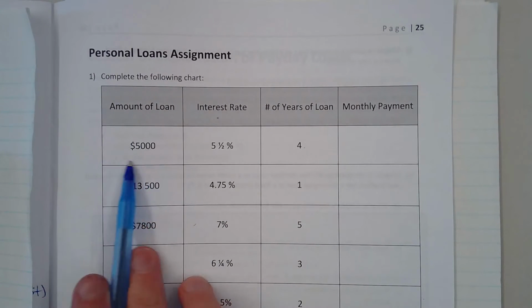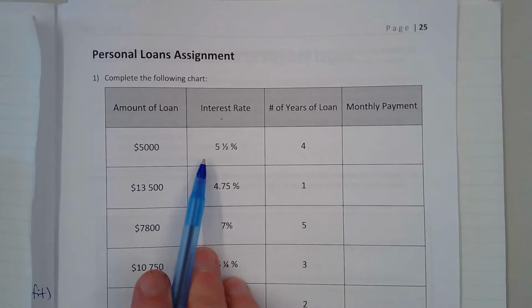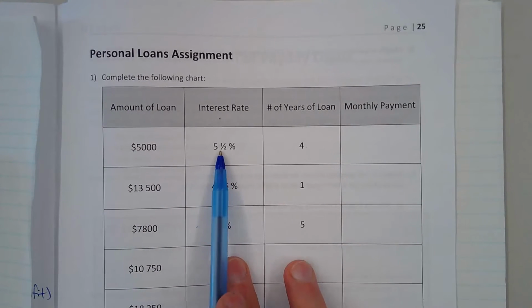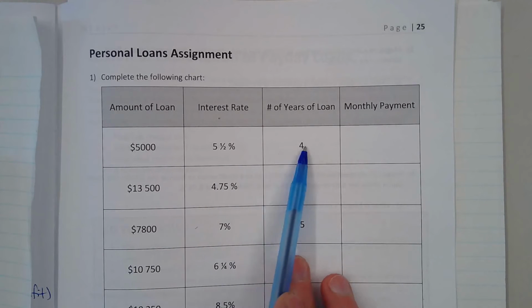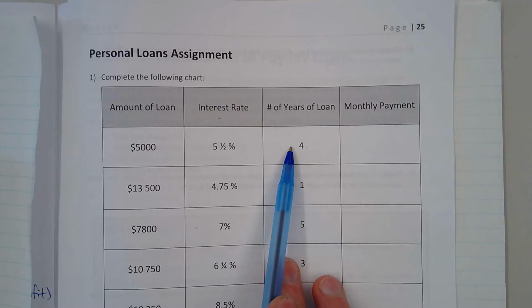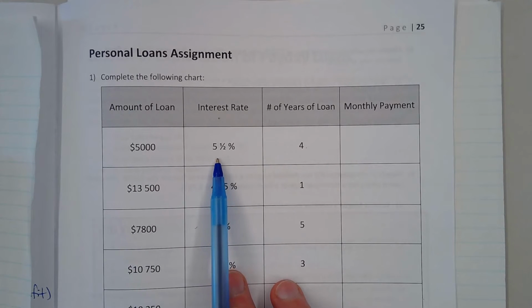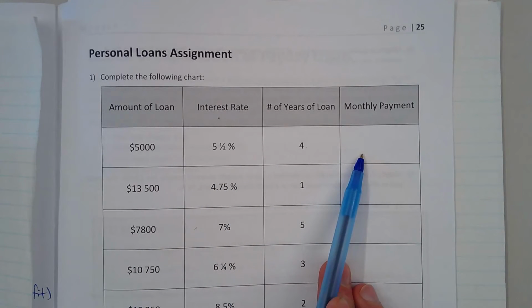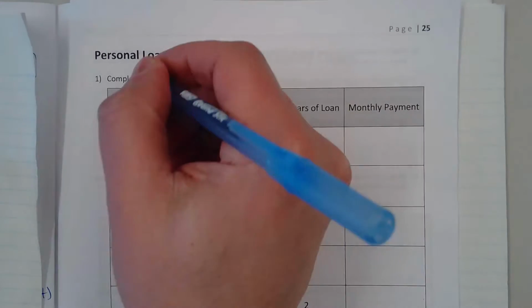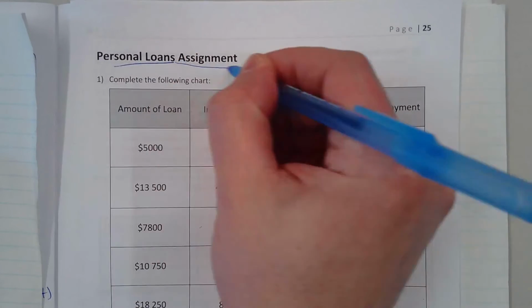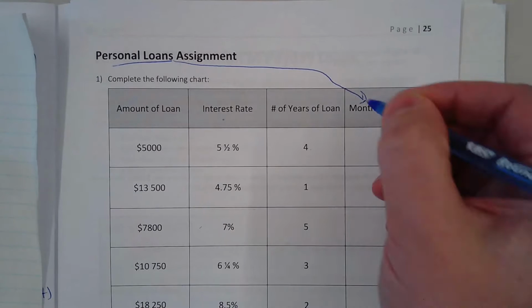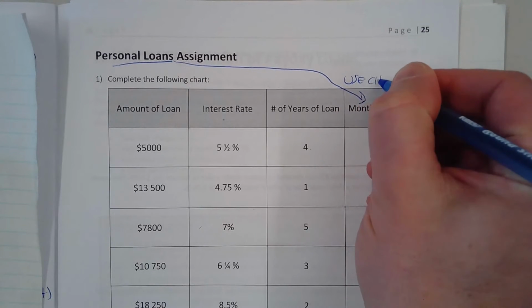Taking out a loan of $5,000. The loan terms are that you have 4 years to pay it back in monthly payments, and this is the interest rate you're going to be charged. So to find the monthly payment, we have to use the chart, right? It's personal loans. If you want to find the monthly payment, you're going to have to use a special chart.